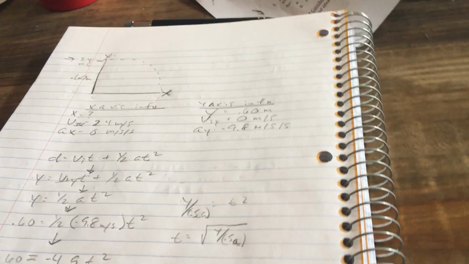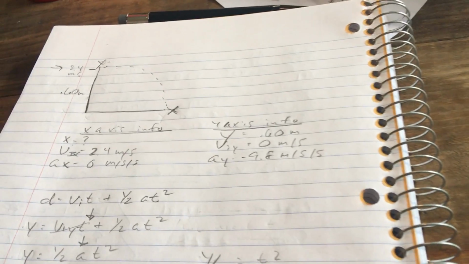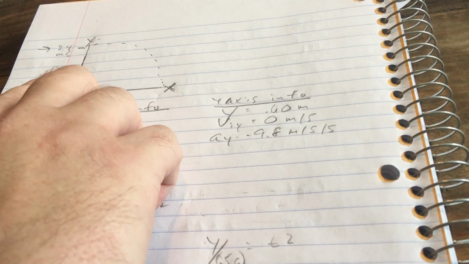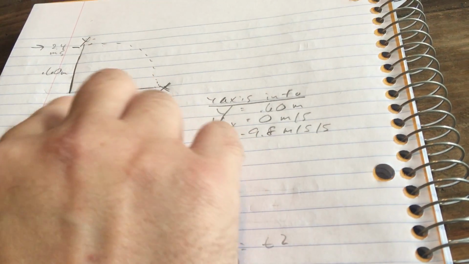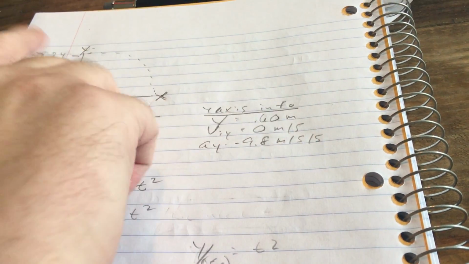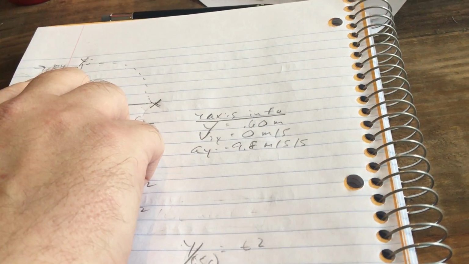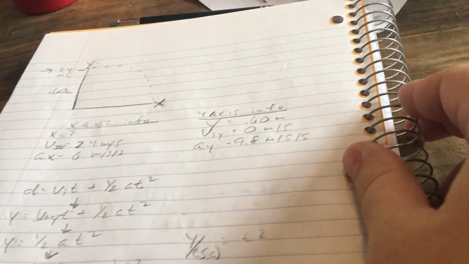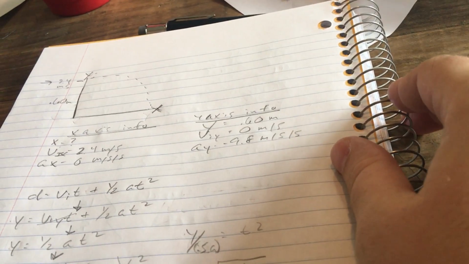Okay, so what we have here is clear x-axis, clear y-axis. Our y-axis being the pool table right here is 0.6 meters high, and then the x-axis being the floor. We don't know the distance, it's one of the things that we're looking for. We do know that it left with a 2.4 meters a second velocity in the x direction. So what we do is we break it down into what we know for x and y axis.